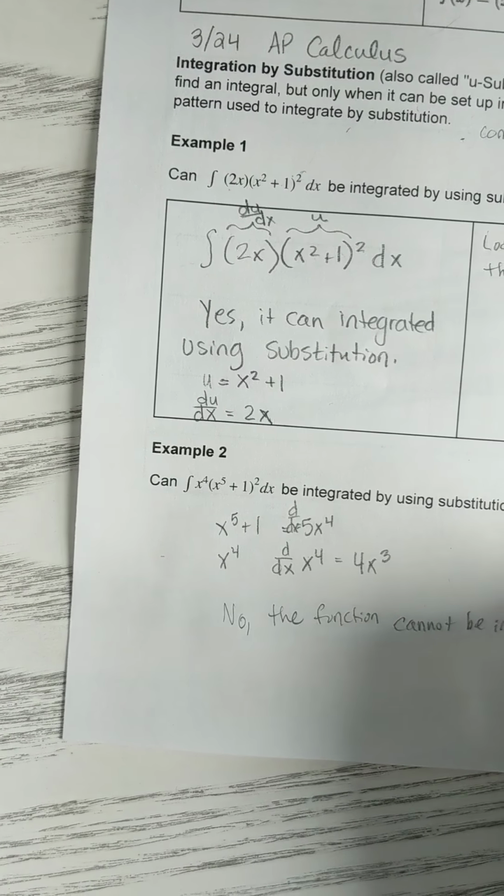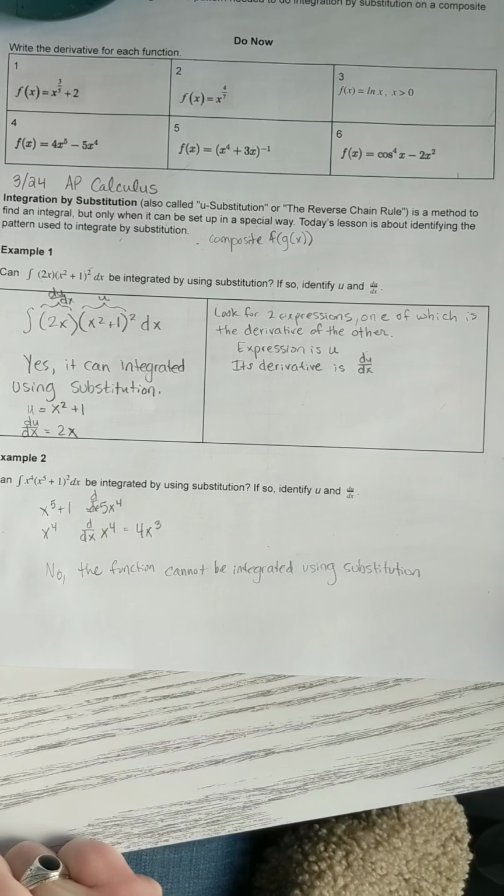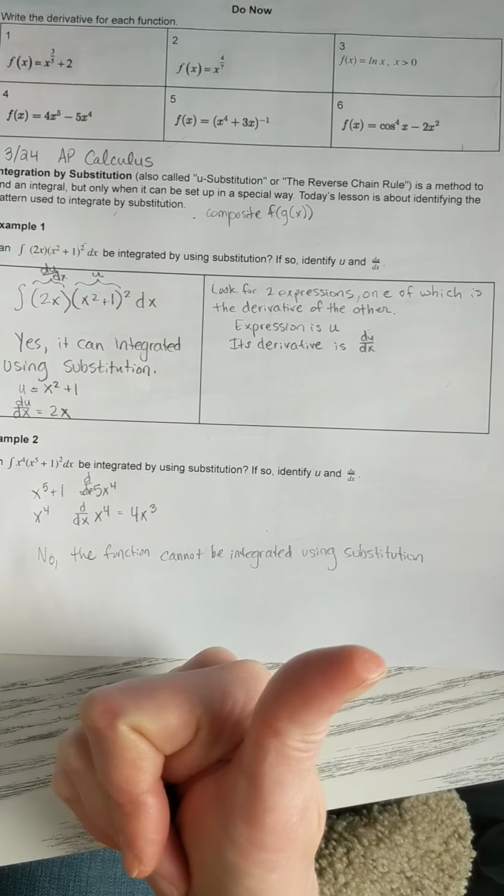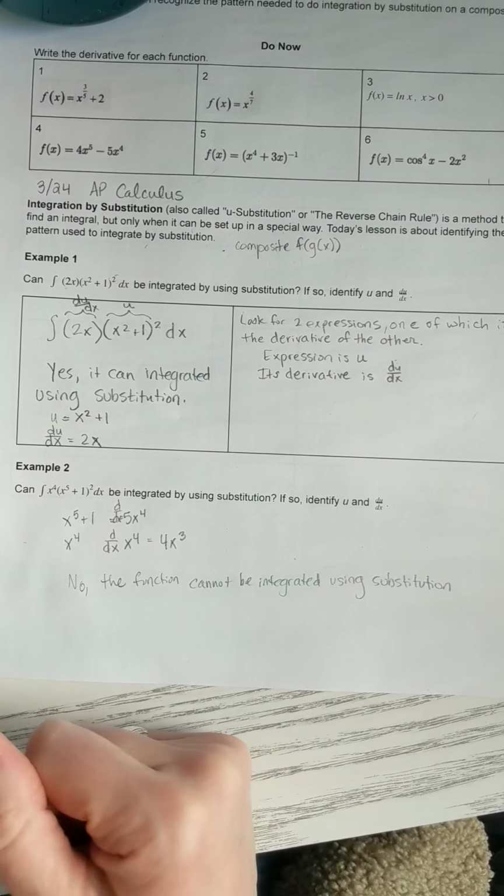The next thing is you're going to get some practice with these. Again, you're only going to identify: can it be integrated, yes or no, what is u, and what is du/dx.